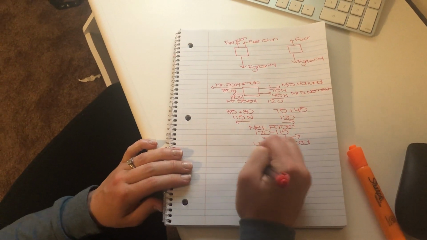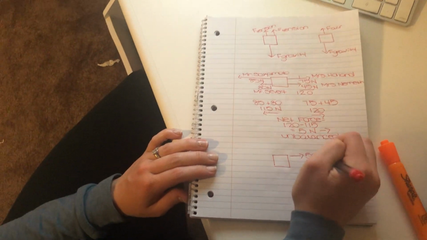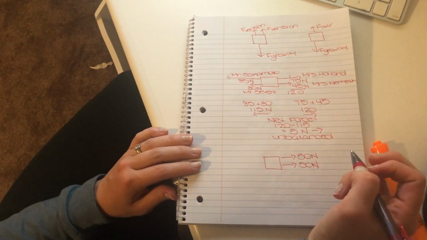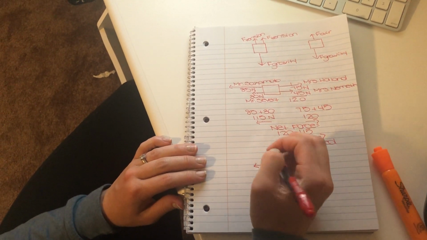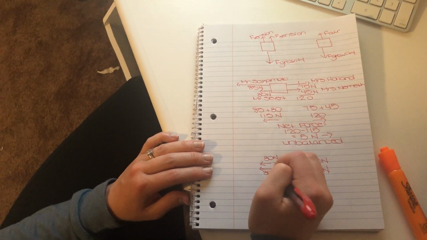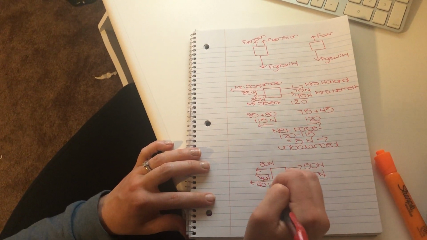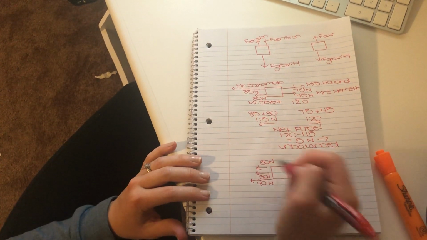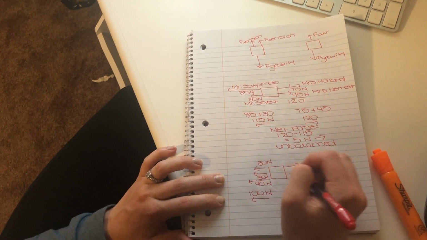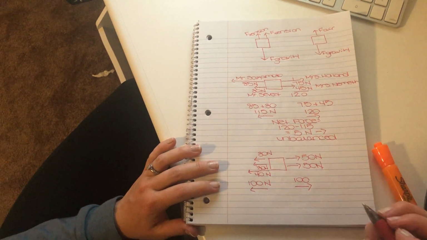All right, so we're going to draw a box. It's another tug of war. We've got 50 newtons this way and 50 newtons. Okay, and then on the other side, we've got 30 newtons, 30 newtons, and 40 newtons. So make that a little longer. Okay, so these get added together. So we're going 100 newtons this way. These get added together because they're going in the same direction. So 100 newtons this way, okay?